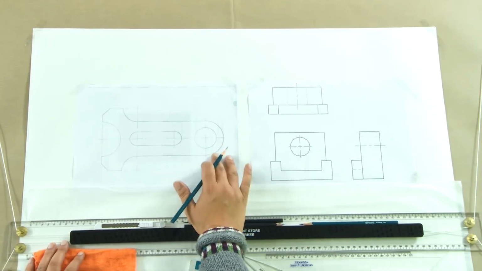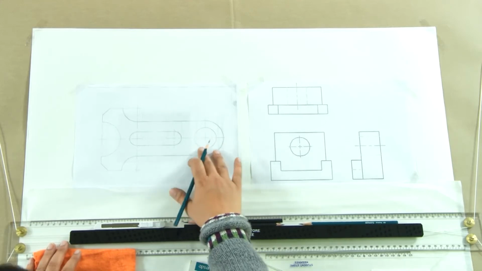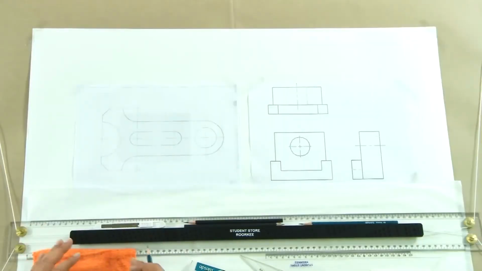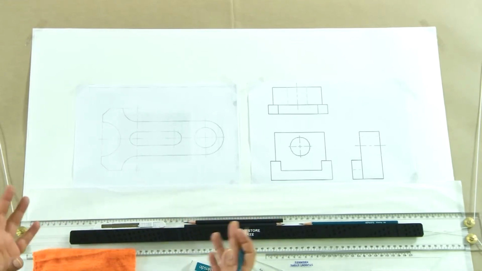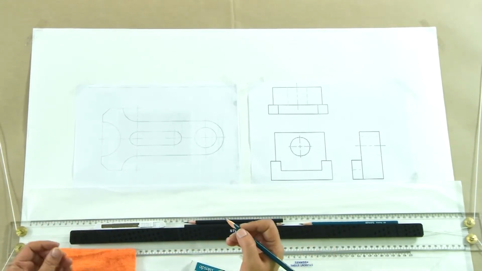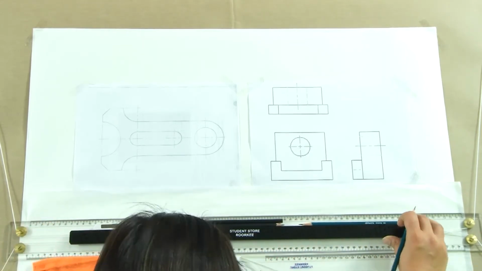In that case, we might put the dimensions inside the object, but in all other cases, we would try to have our dimensions outside of the object. So I will start drawing the dimensions, and then we will see how we really dimension, what is the thickness of the line that we take, and all those things.